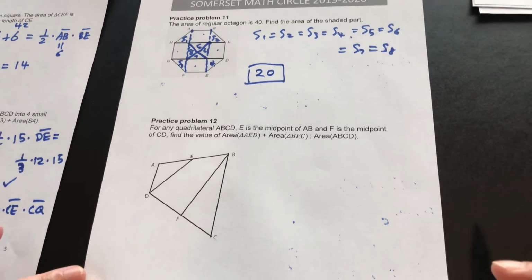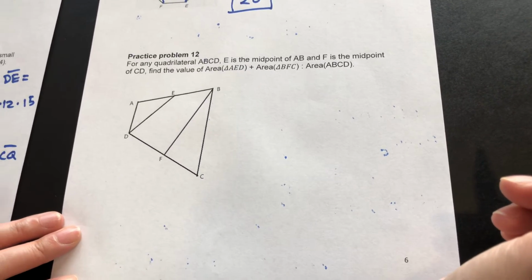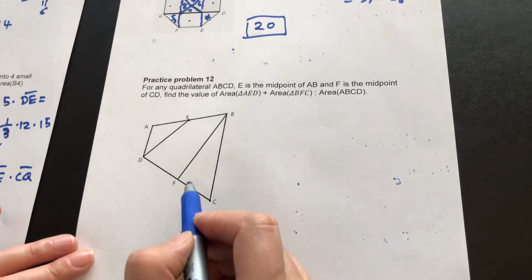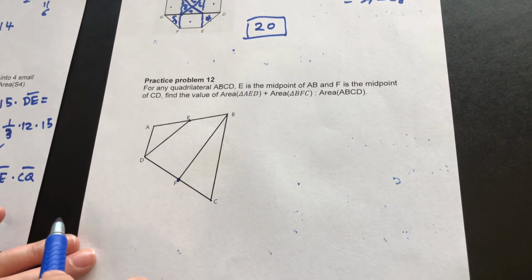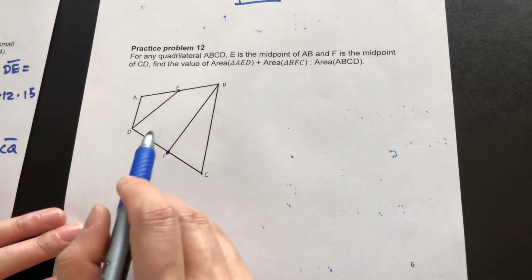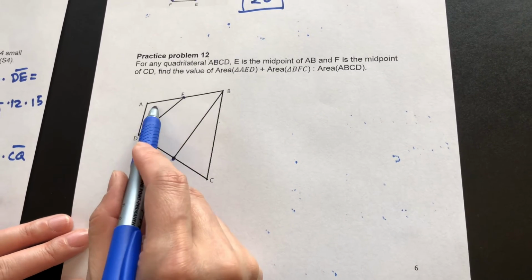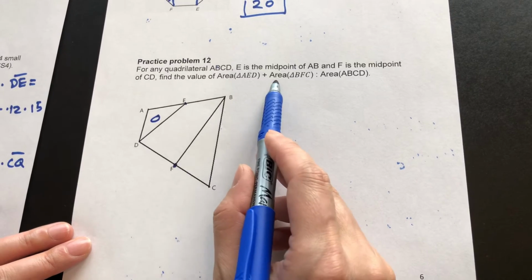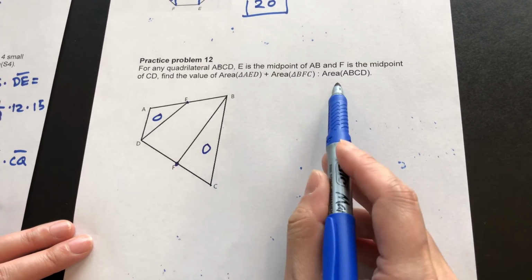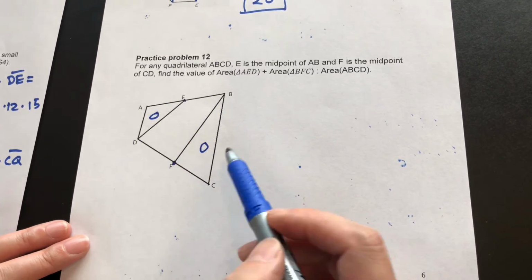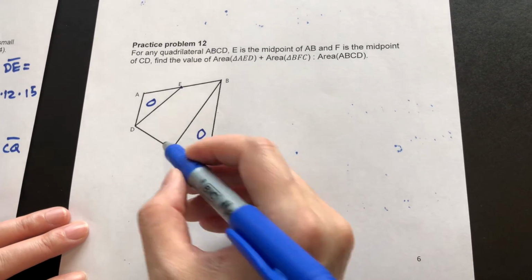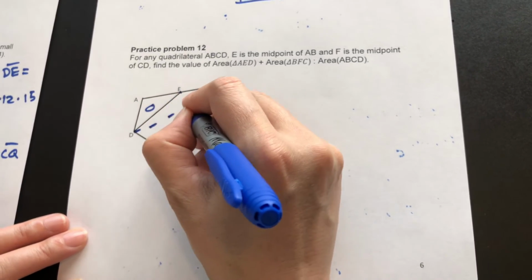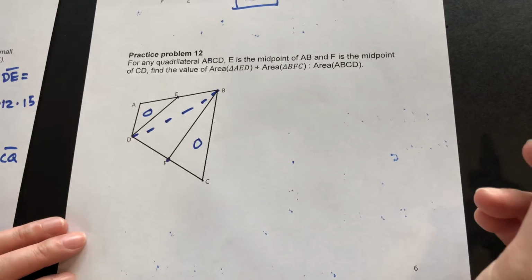Practice problem 12. For any quadrilateral ABCD, E is the midpoint and F is the midpoint. Find the ratio of the area of triangle AED plus the area of triangle BFC versus the total area ABCD. So in this problem, we only need one additional line to help you visualize.